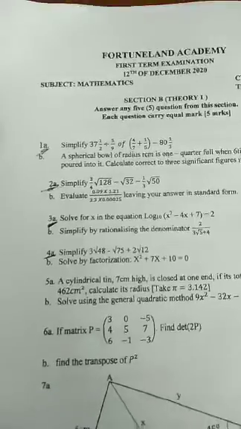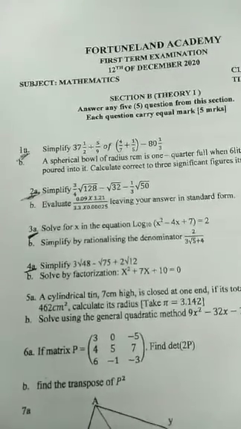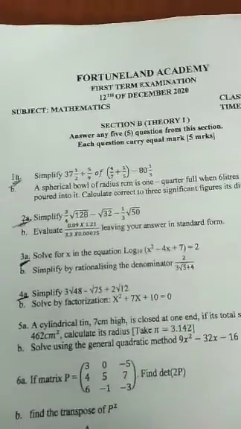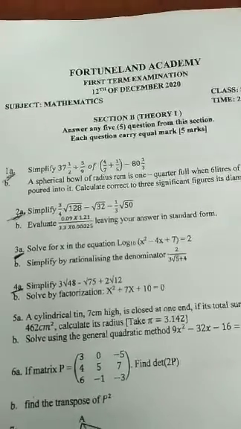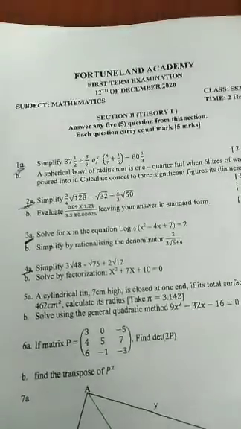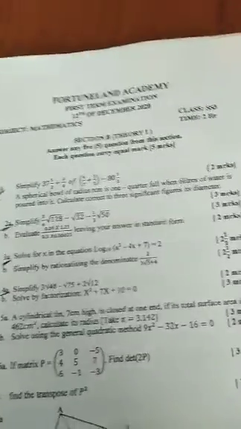Question 1: Simplify 37 and 1/2 divided by 5/9 of (4/7 + 1/5), minus 80 and 1/3. This question is very simple, but also very technical in the sense that you have to obey the BODMAS rule. If not, you can easily fail this question.